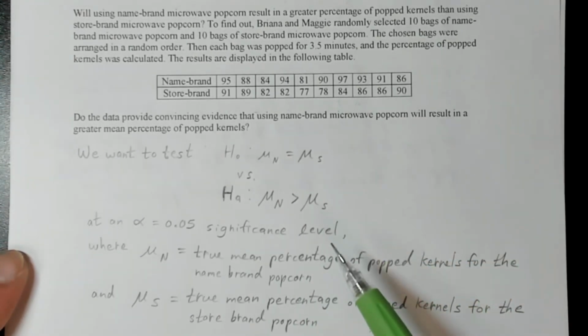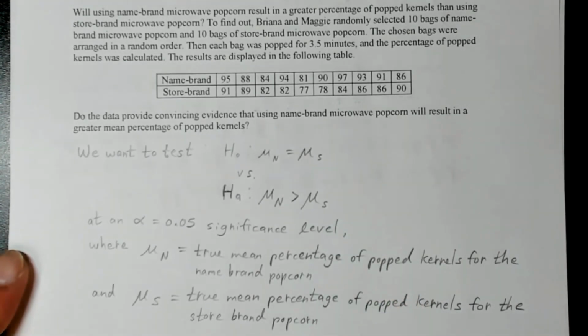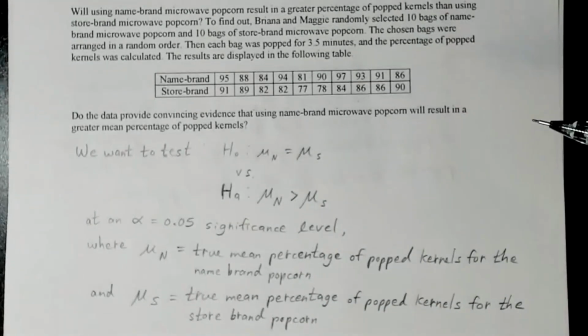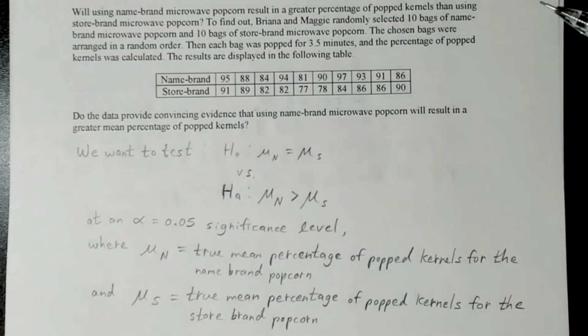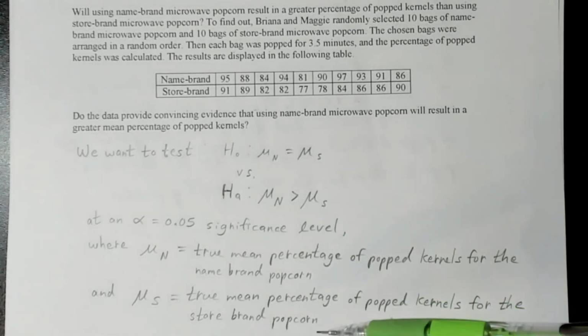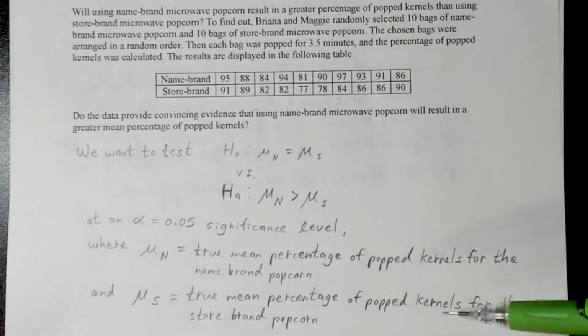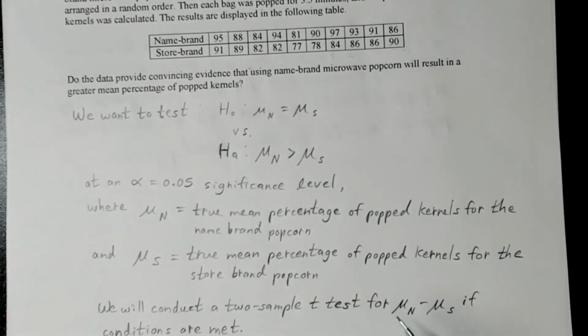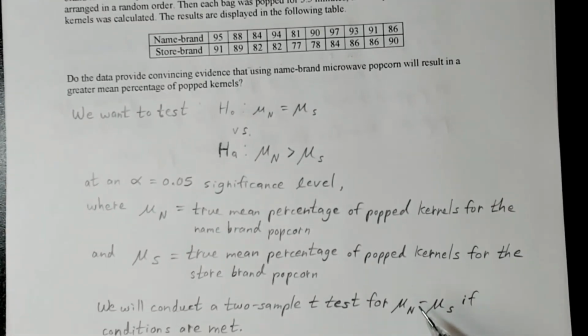So next, we have to name what type of test we're going to do. There's really just one that we can do because we don't have information on the standard deviations for proportion. So we're going to need to run a 2-sample t-test for difference in means, so the difference in means for mu sub n minus mu sub s.